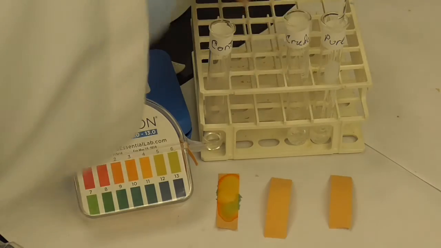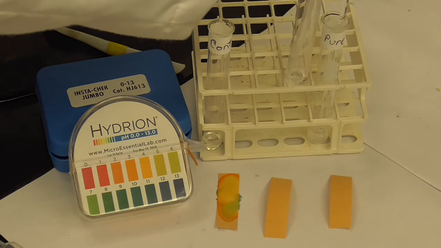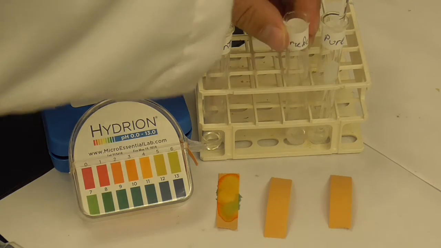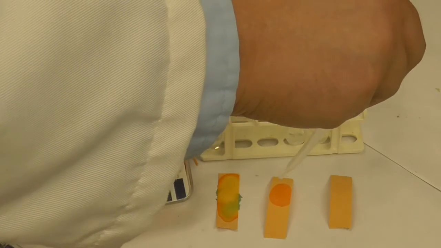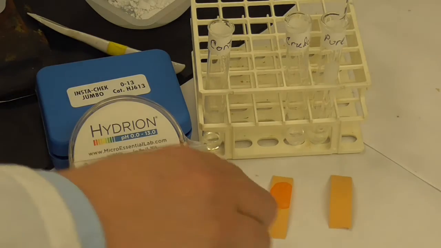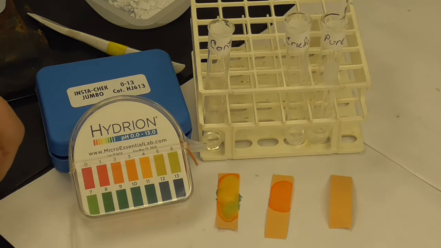Okay, I got a separate dropper here. So hopefully you can see that color and read its pH. And now, for the last one, for the pure.